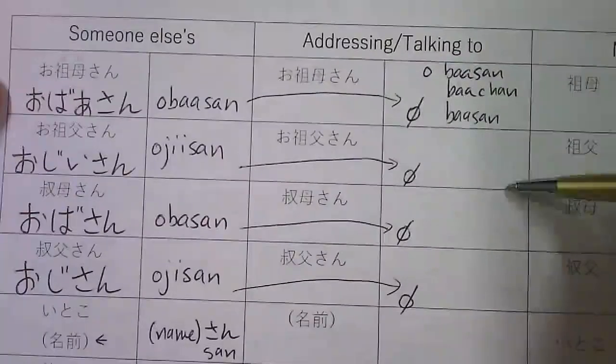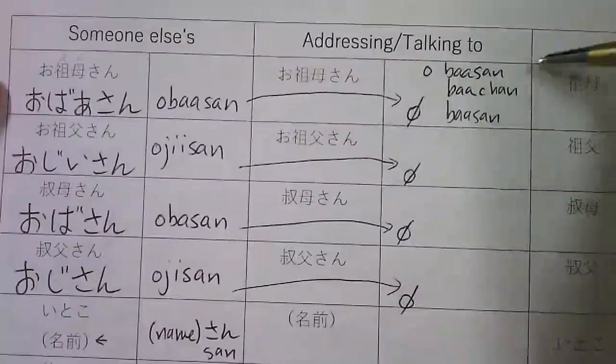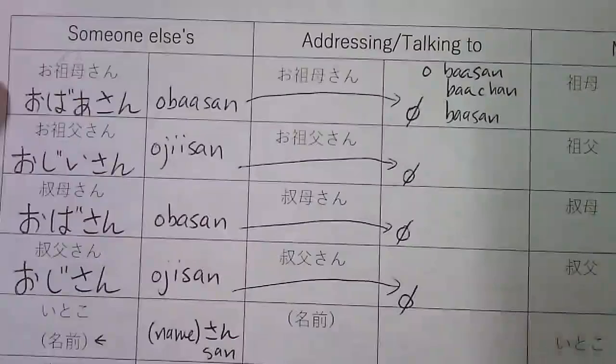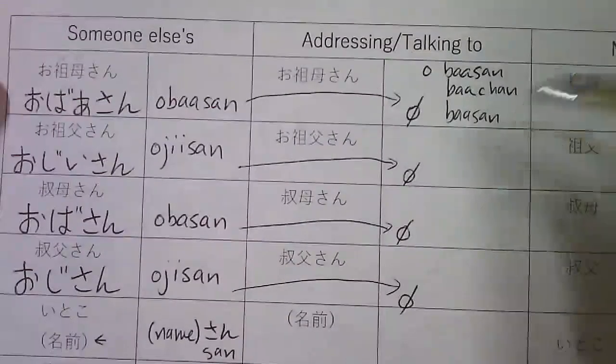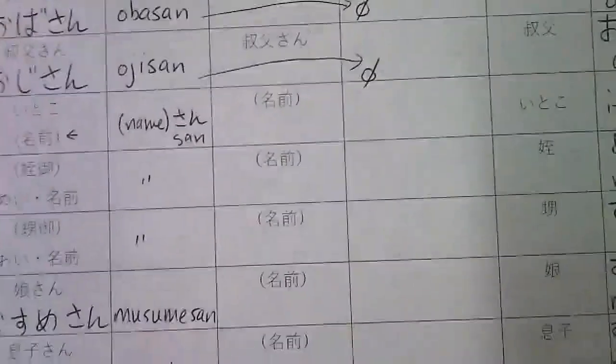But for grandma and grandpa, since they're often important in their grandchildren's lives, you might get those terms of endearment like ba-chan, especially if it's a young person. As you get older, you tend to use the more formal terms.